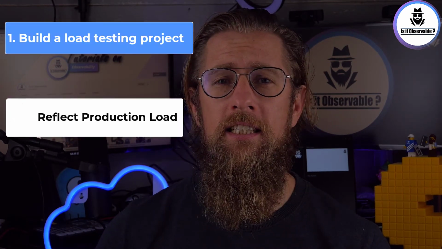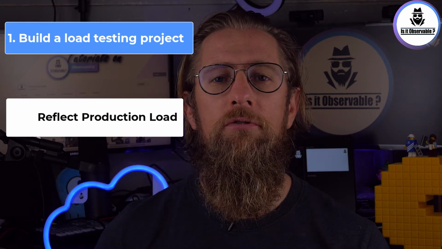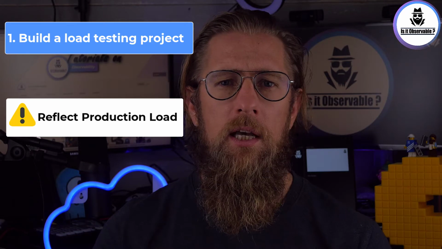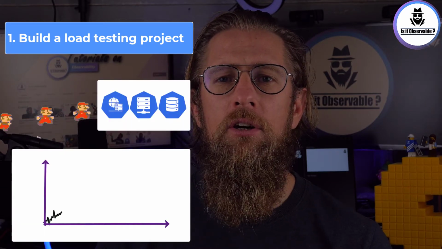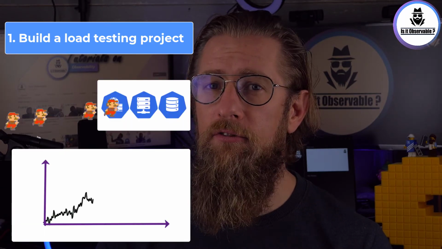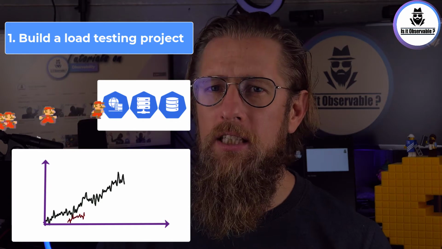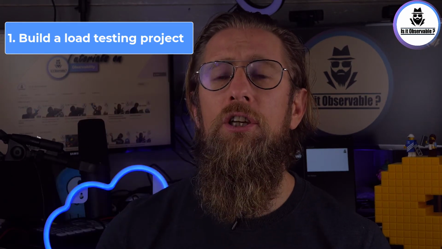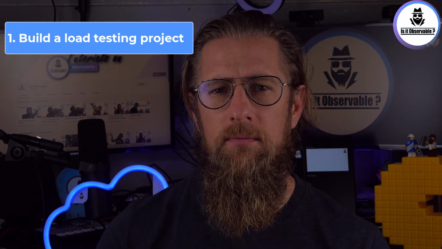First, you need to have a load testing project that will reflect a representative production load. Here, the focus is on validating the given configuration, not stressing the systems, of course. We are not fishing for bottlenecks, we are fishing for optimization.